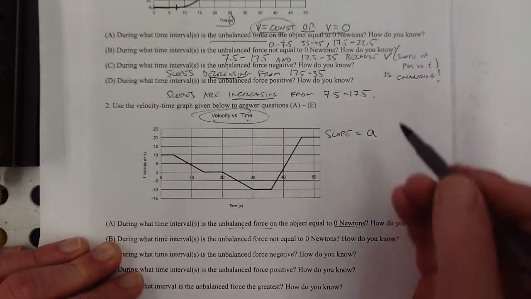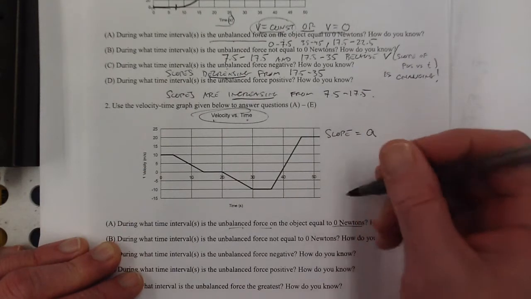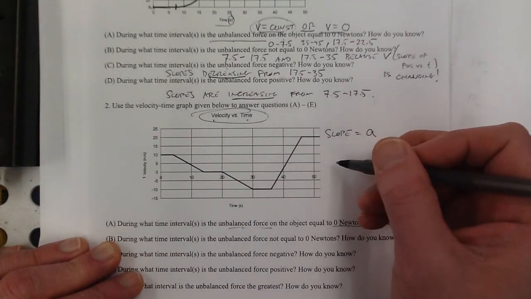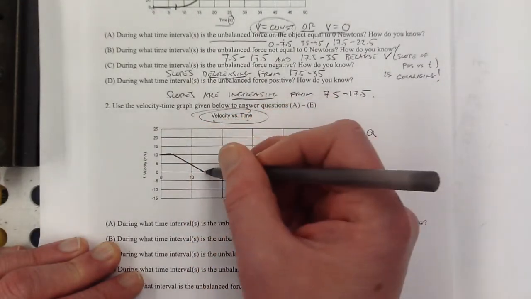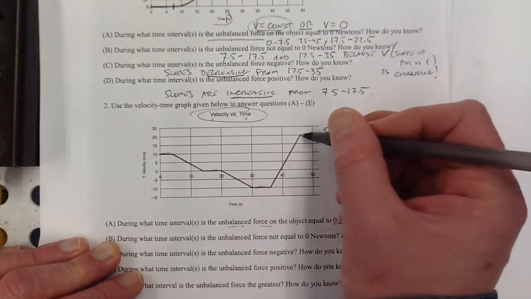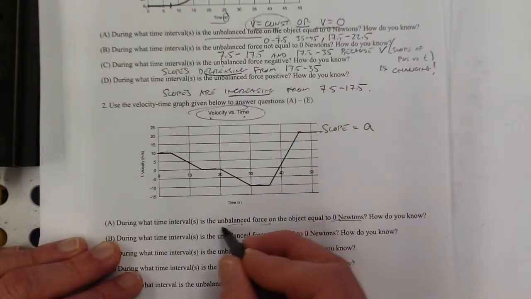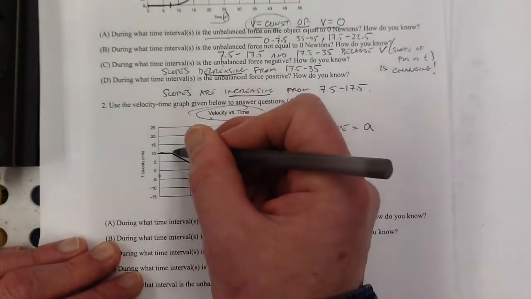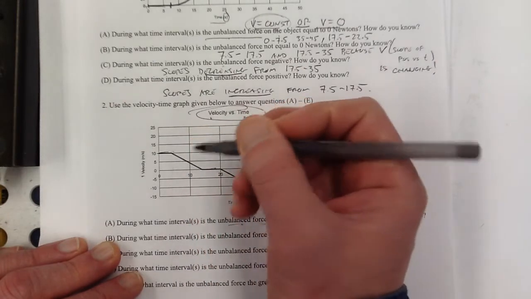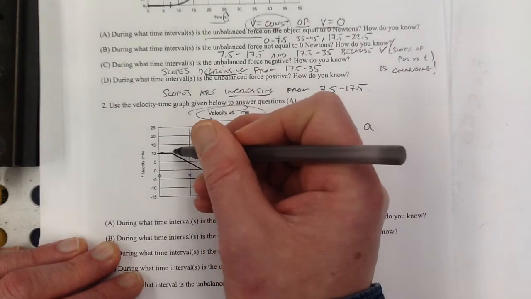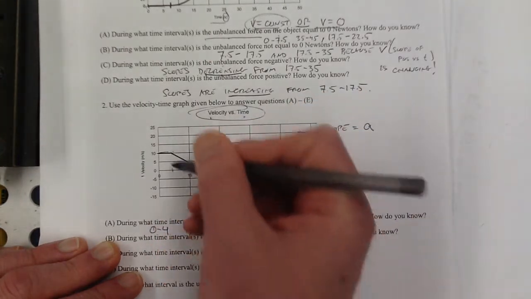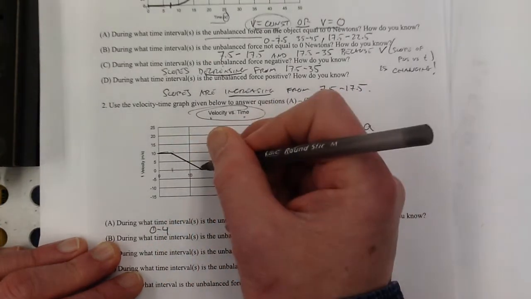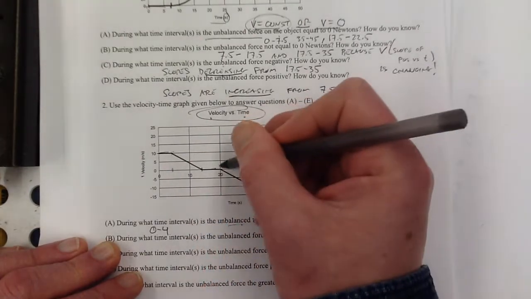So forces are balanced when the velocity is 0 or constant, and that's the places where this is flat. So unbalanced force from 0 to, what is this, 4 or something? I don't really care if you get that exactly right or the same as me from the graph. We're just doing our best.